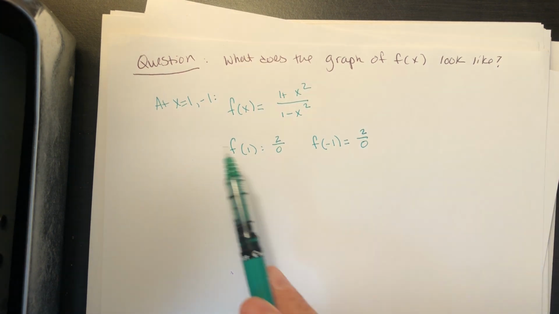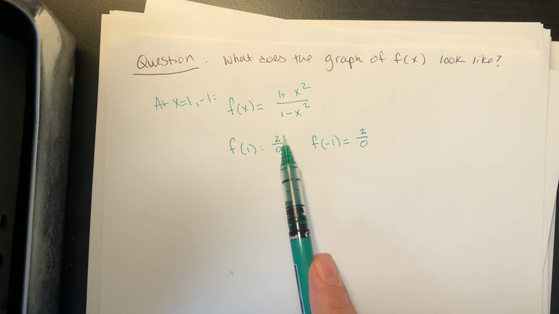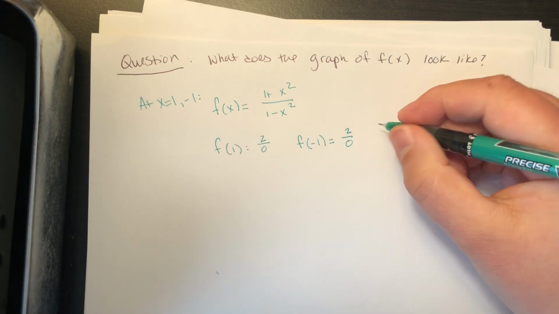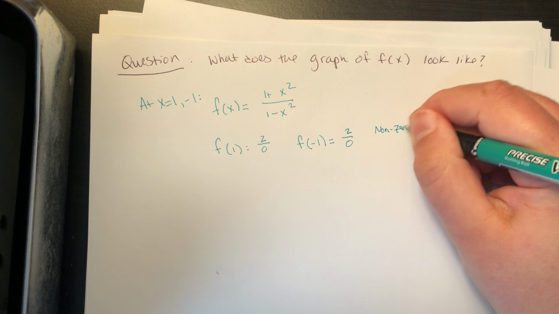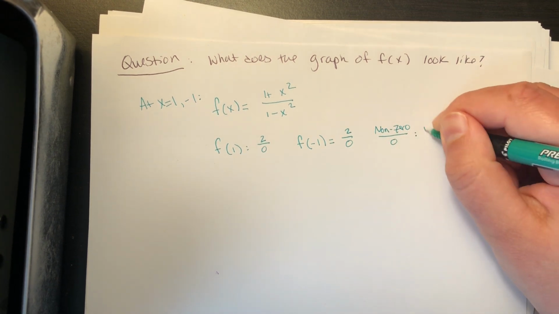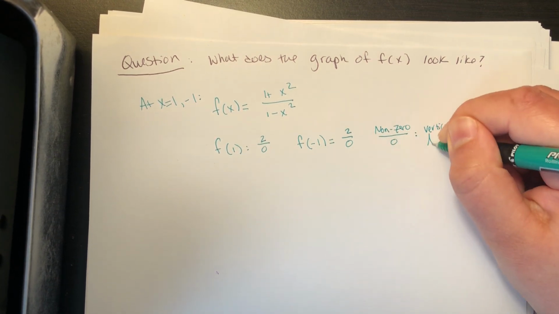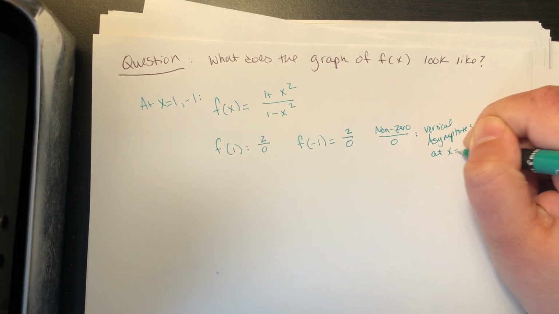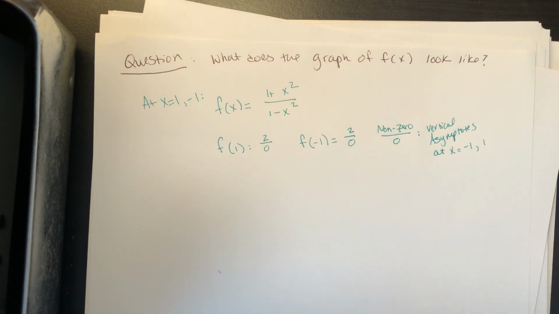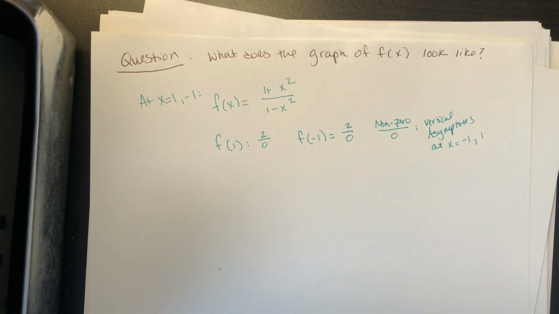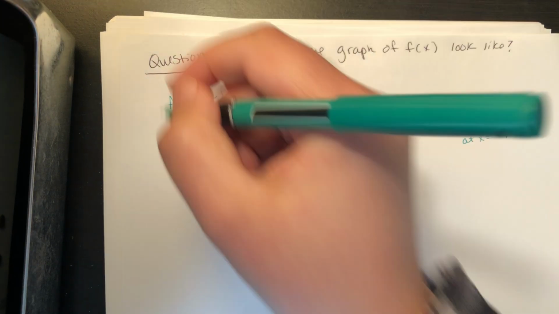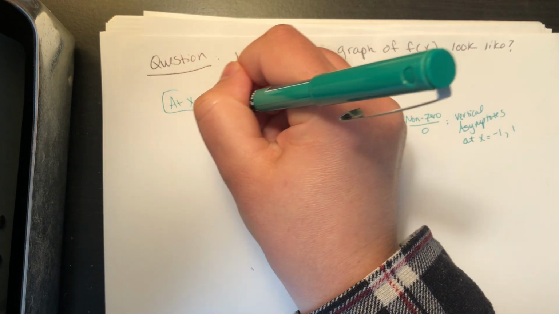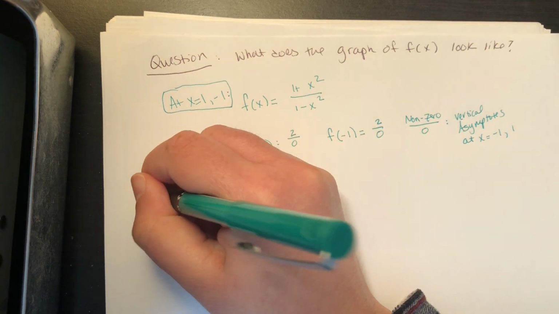Now remember, anytime you actually plug in an actual x value and you get non-zero over 0, that tells you something very specific is going on there. In particular, it tells you that you have a vertical asymptote. So we have vertical asymptotes at -1 and +1. And now we have a better idea of what those functions are doing. Now, if we really want to sketch this graph, there's a couple of other things that would be useful here. In particular, it would be useful to know whether you have any horizontal asymptotes.